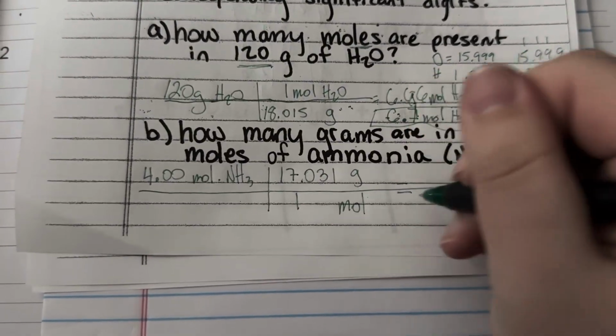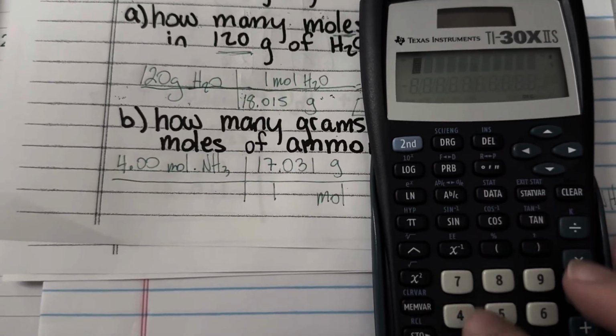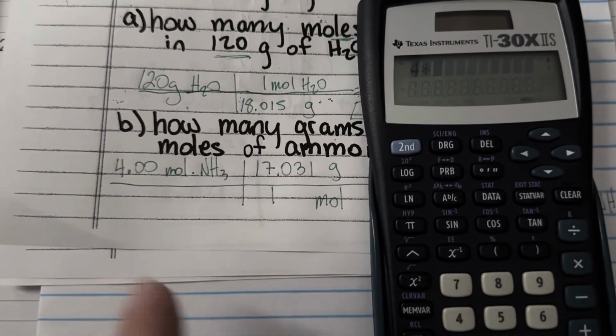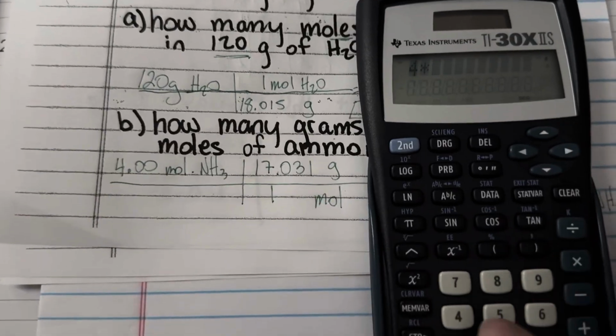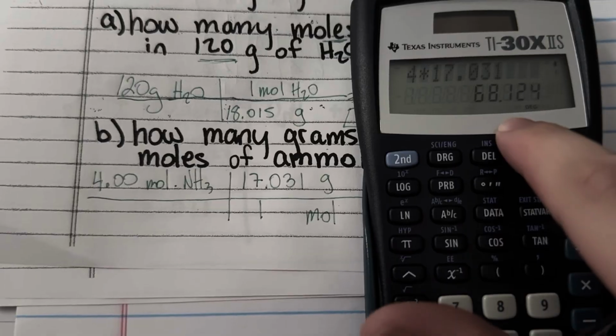And that's going to make some amount of grams. So we're going to plug it into our calculator: 4 times 17.031, and we get 68.124.